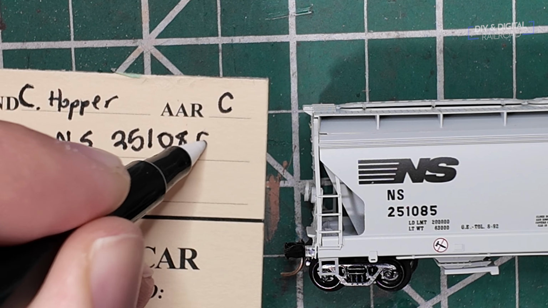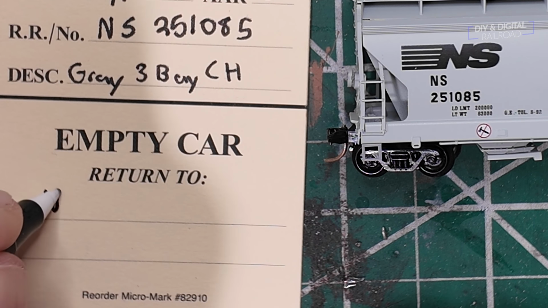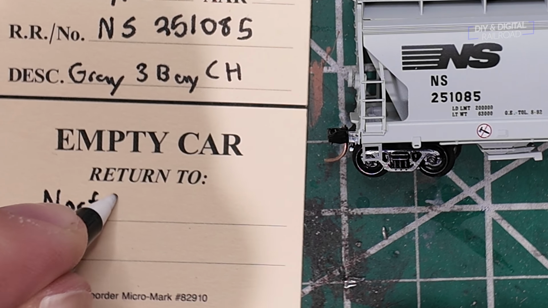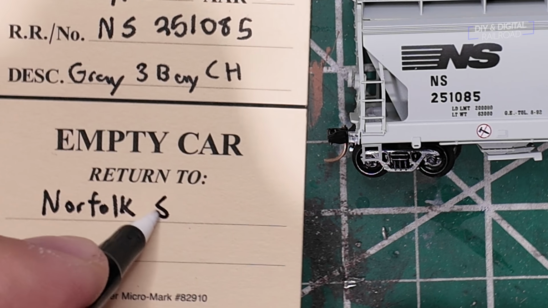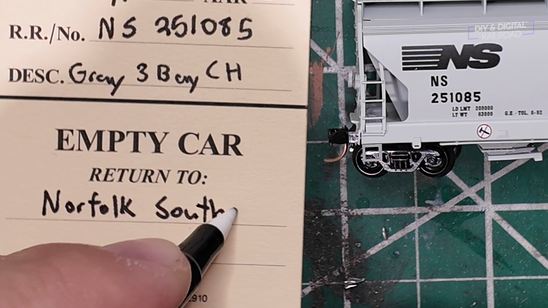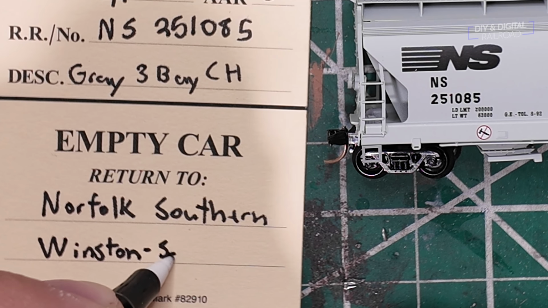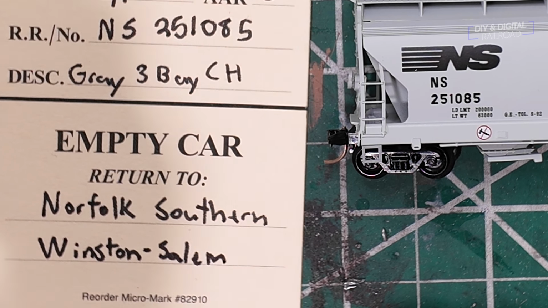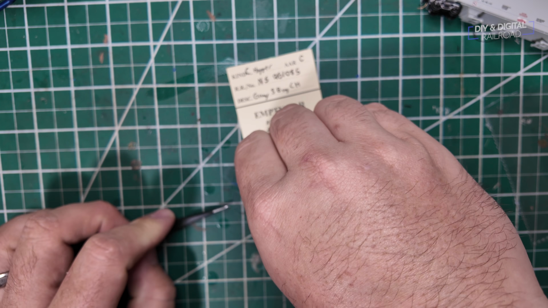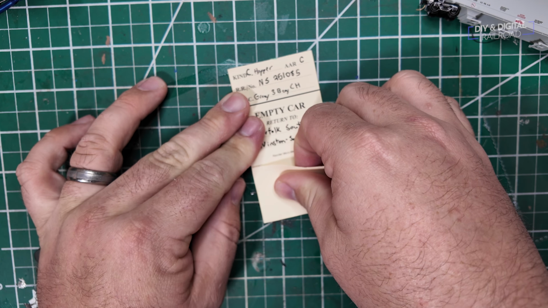When we get to the when empty return to section, we need to look at the car and what railroad or company it is from. This will tell us where it needs to go. Now, I just got 3 Norfolk Southern covered hoppers, so they need to return to Norfolk Southern, which the closest connection on my railroad is Winston-Salem. The fold line at the bottom is there to make a crease to hold the waybills in the car cards. Now, there are cards for locomotives, but we're not going to get into that right now.